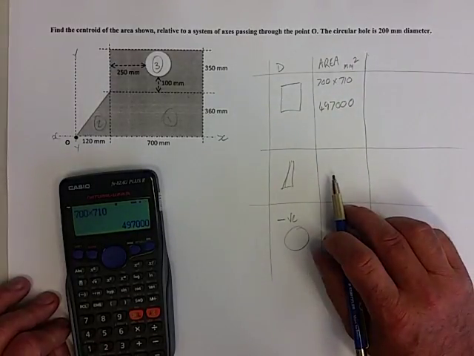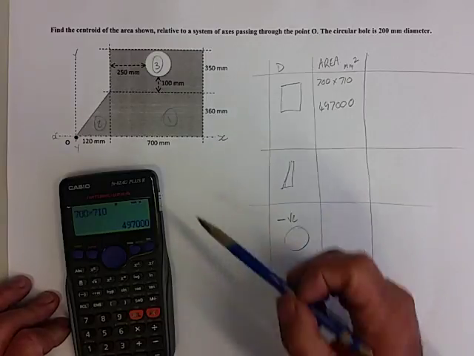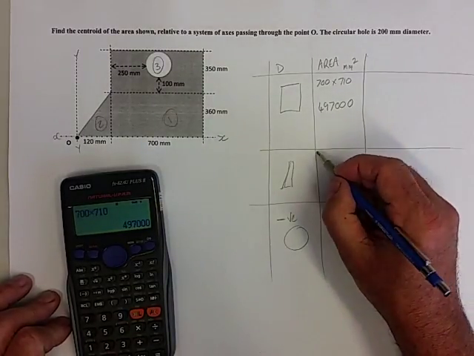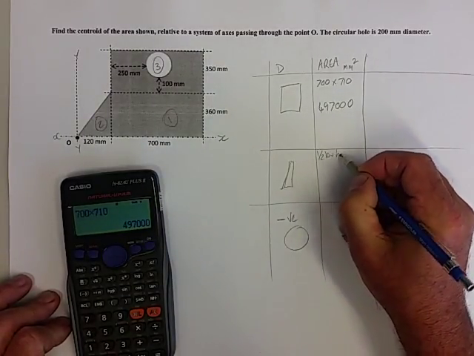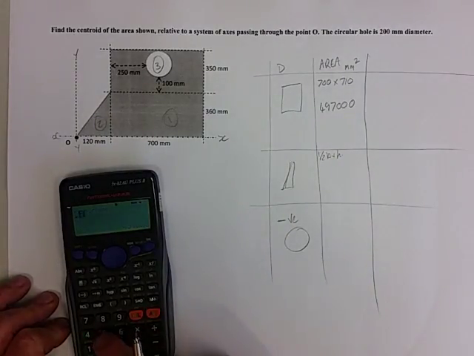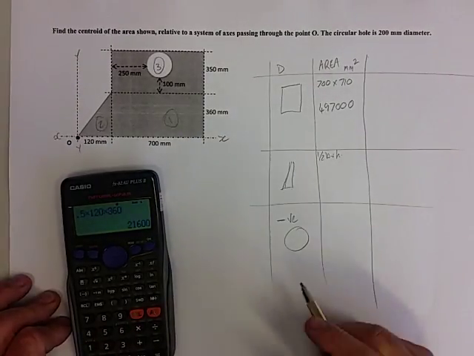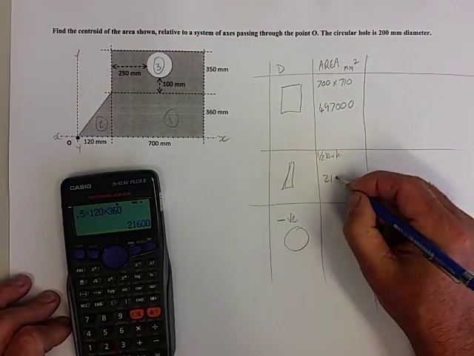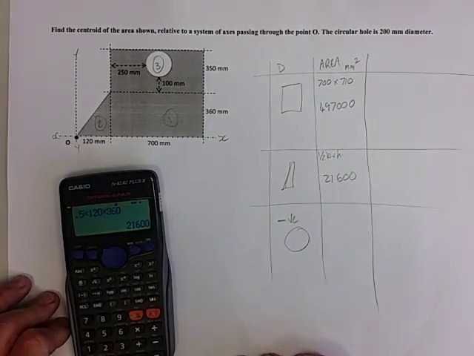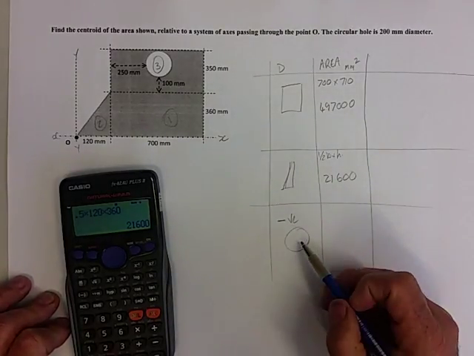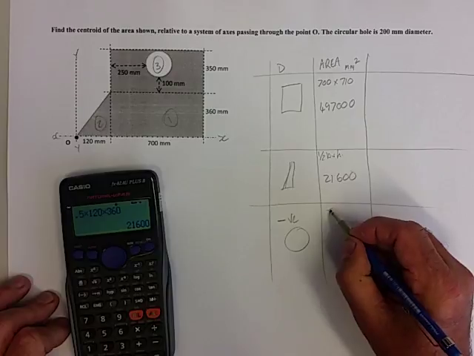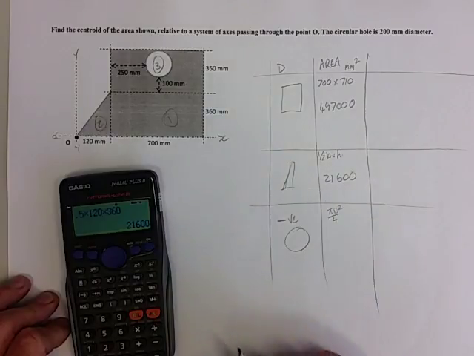Moving down to the next object, which is our triangle. Area for a triangle is half base times height, so 0.5 times 120 times 360, and I've got 21,600. Our next stage is our circle, and I'll use pi d squared over 4.